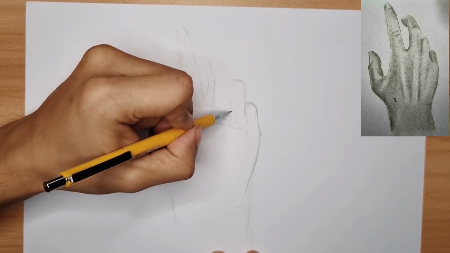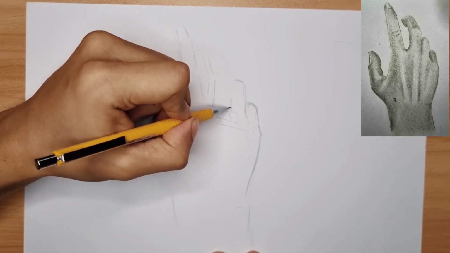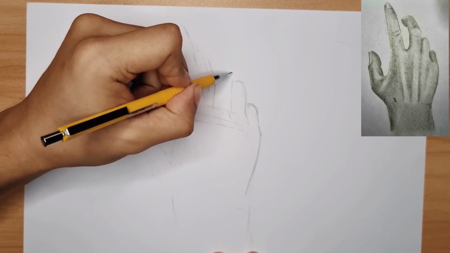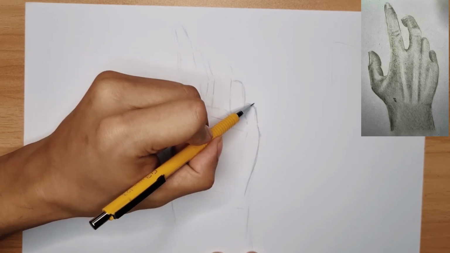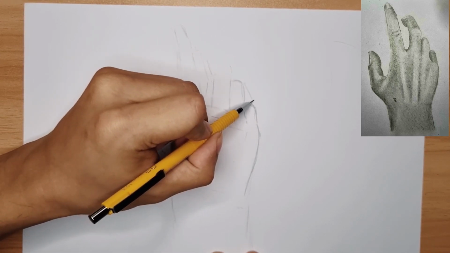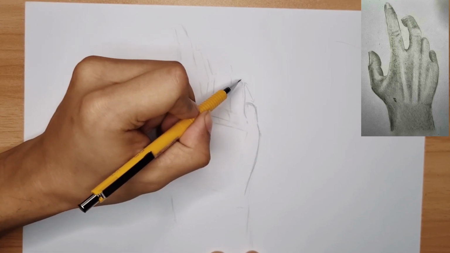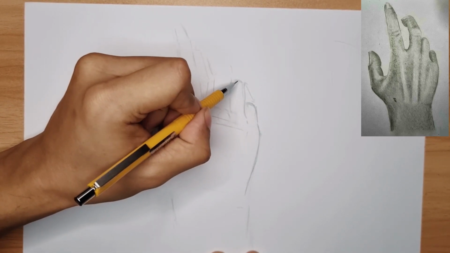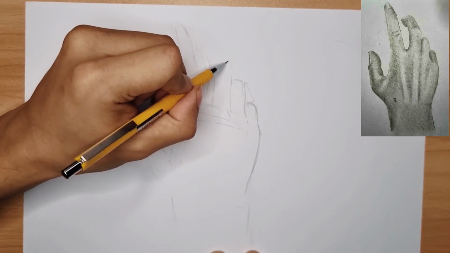So we're gonna have to draw the middle finger, and the middle finger would be structured like this. Another thing to observe is this distance. You don't want to mess up this part, so you need to have the idea where this finger is ending and this one is starting.